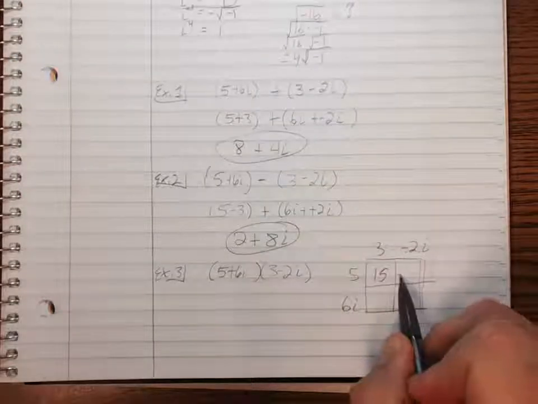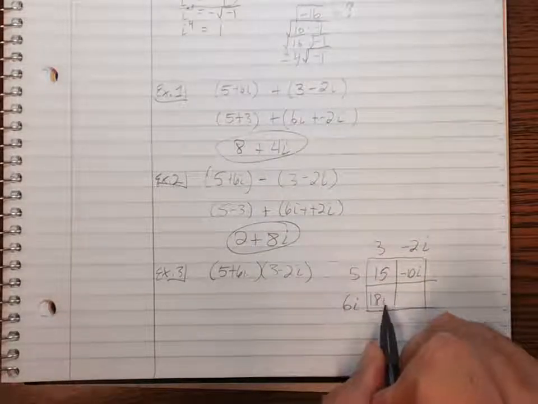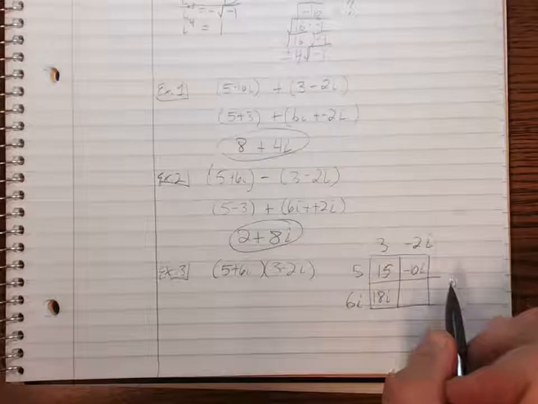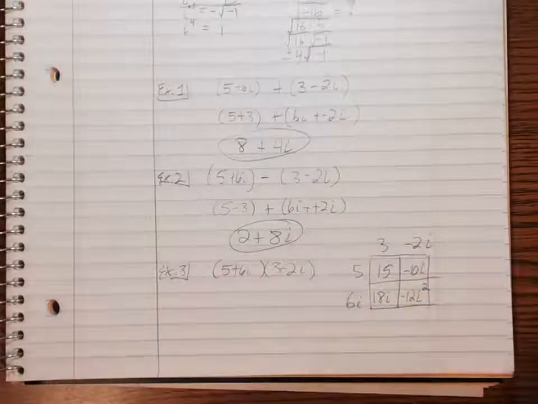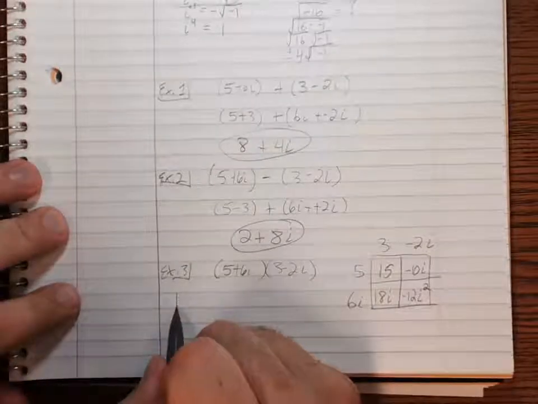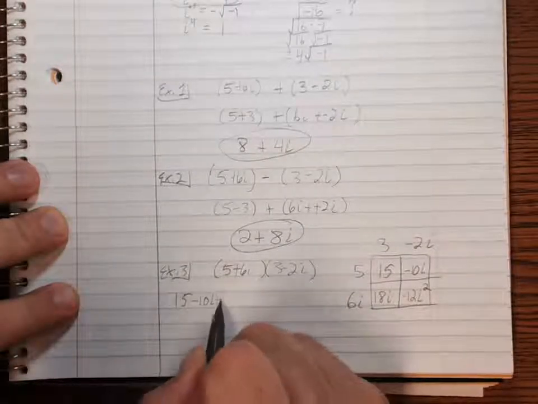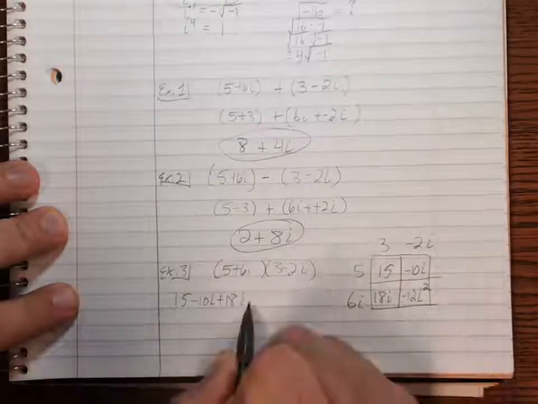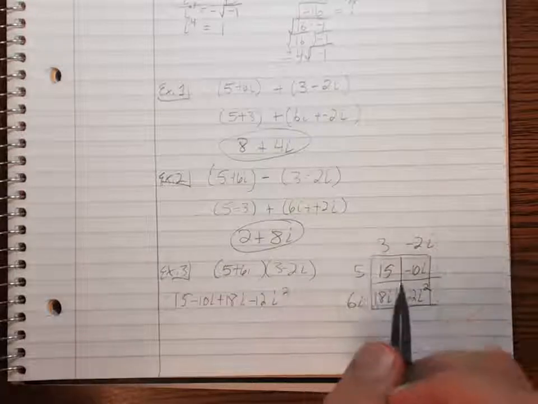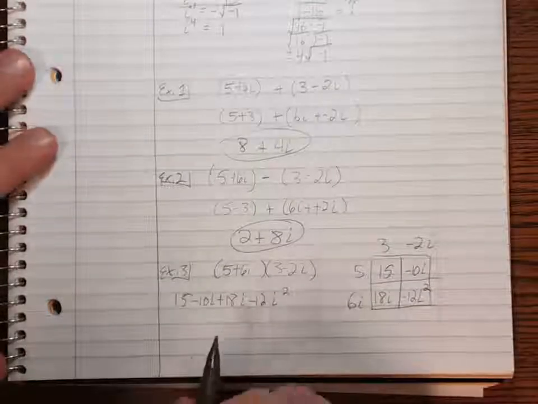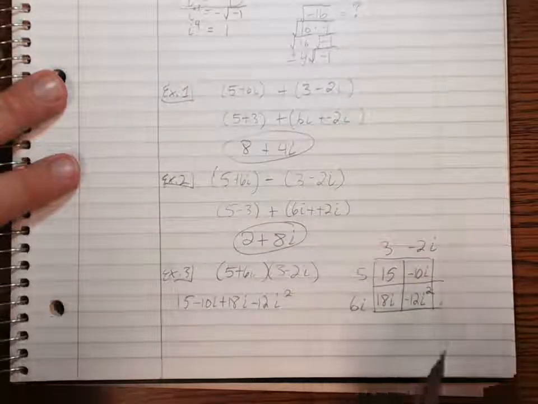5 times negative 2i is negative 10i. 6i times 3 is 18i. And 6i times negative 2i would be negative 12i squared. So let me write this out. I have 15 minus 10i plus 18i minus 12i squared. And that feels a lot like the polynomials we work with, but we can do something with this number that you can't do with just a regular polynomial.